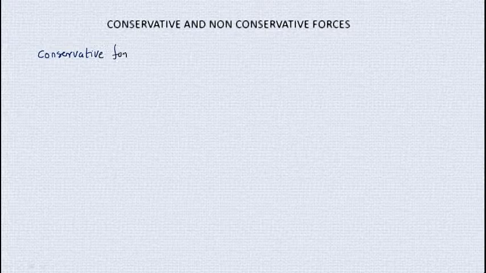Today we are going to deal with mainly conservative and non-conservative forces. So let's discuss the first one, which is called what? Conservative forces. What is meant by conservative force? Let's discuss the definition first. After that I'll give the examples.